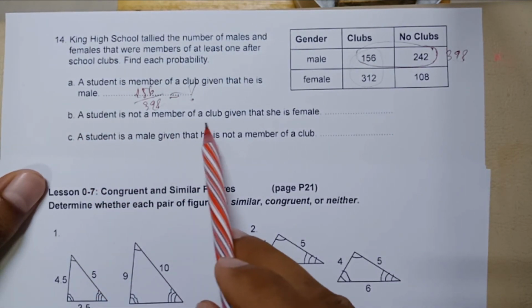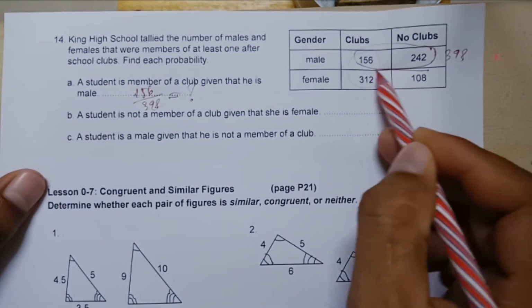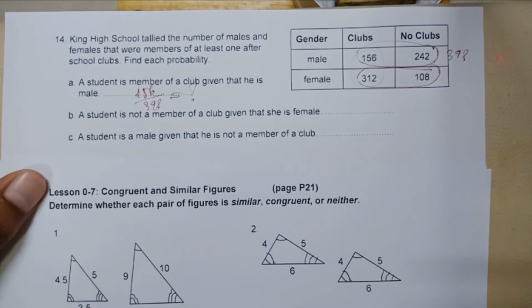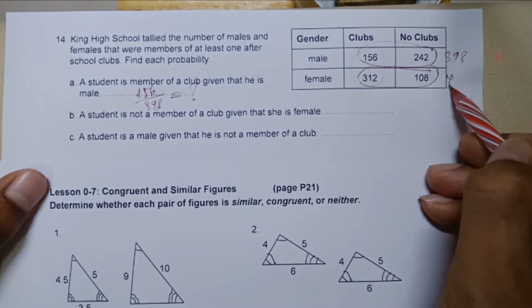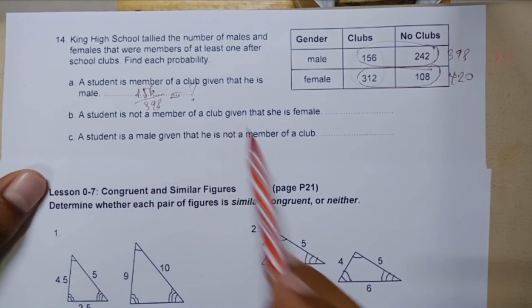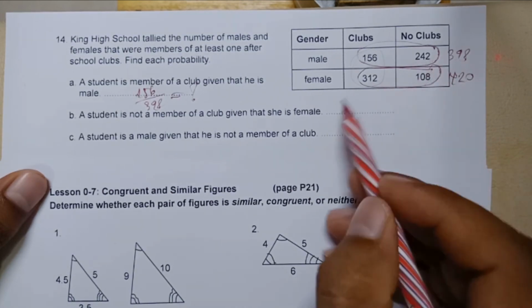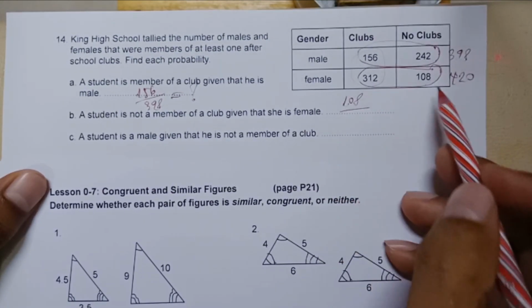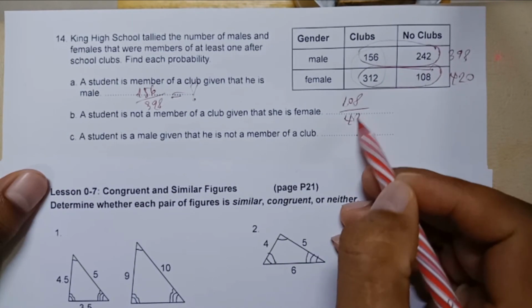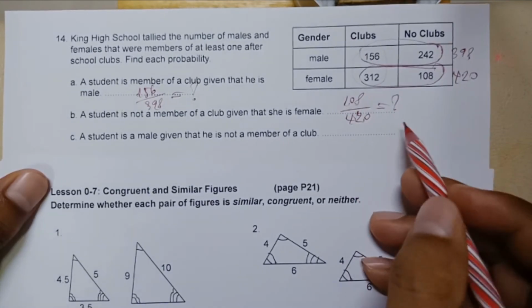B, given that she is female. Okay, female, looking at the female section, all female. 312 plus 108 equals 420. A student is not a member. Okay, female and not a member. So you have 108, not a member, over 420. And make sure you simplify this to get to the final answer.